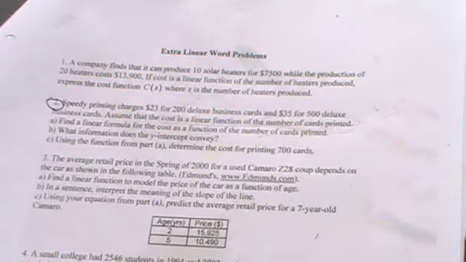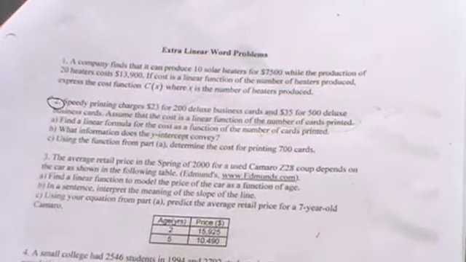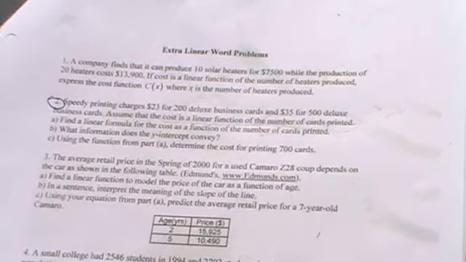Hello everyone, I want to pick up where I left off on linear equations. And I want to focus on number 2. You guys are responsible for the rest of those problems. I'll read 2 briefly. Speedy Printing charges $23 for 200 deluxe business cards and $35 for 500 deluxe business cards.